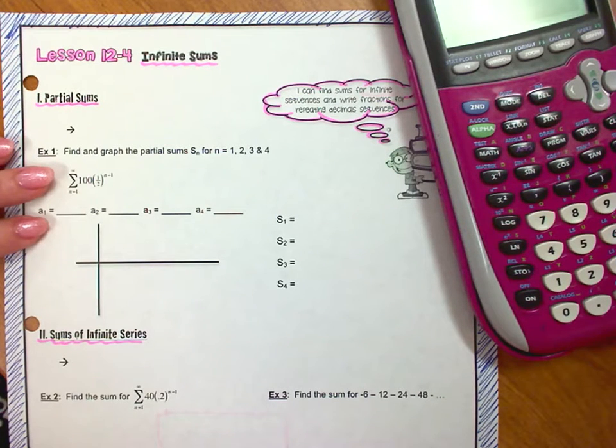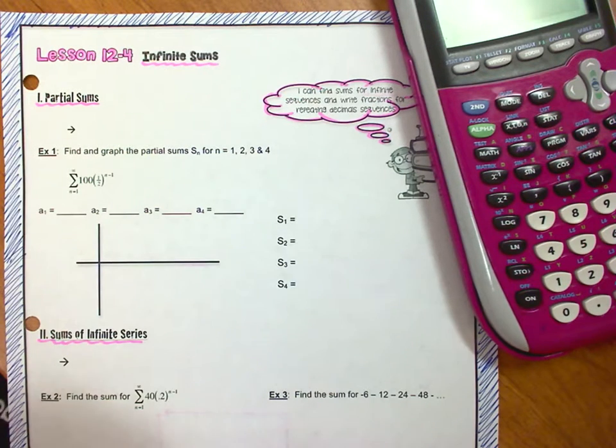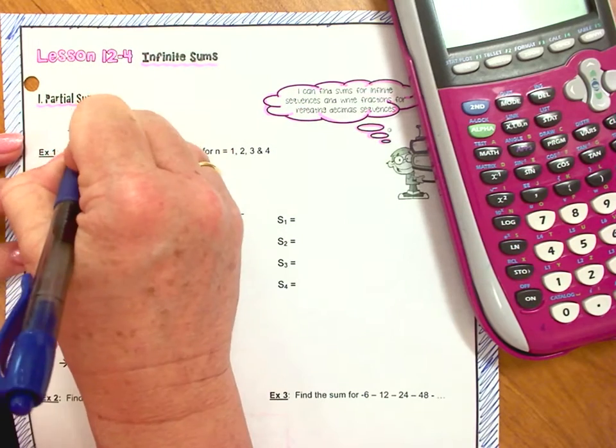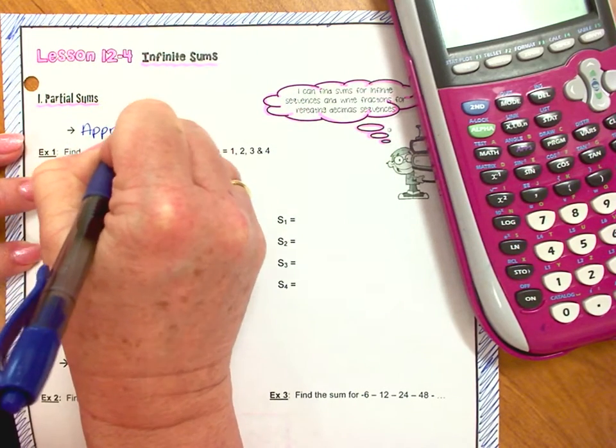Good morning. So we are back today with 12-4 infinite sums. We're going to start with partial sums, which are parts of infinite sums. These are kind of interesting because these can be used in order to determine trends. They will approach a certain limit, and that's what we're trying to find.